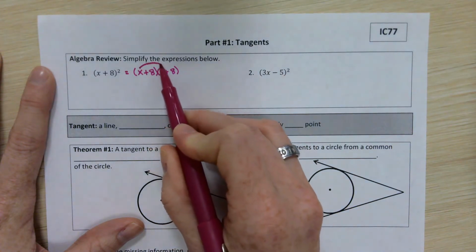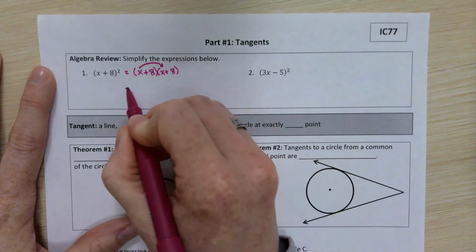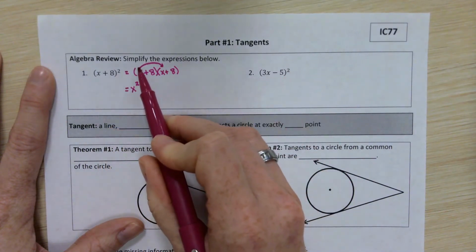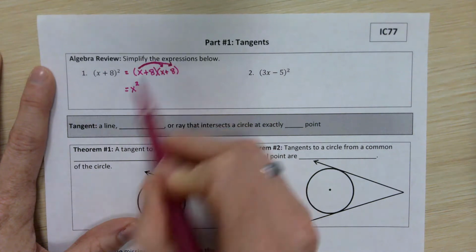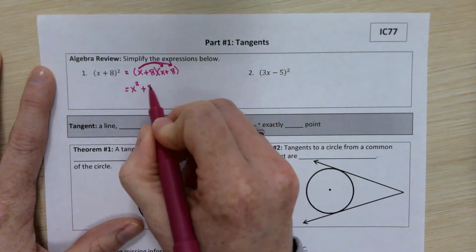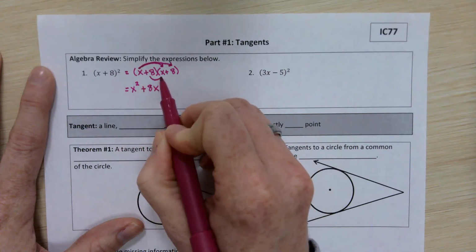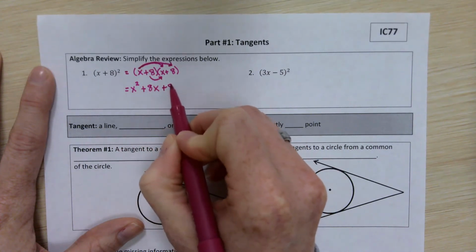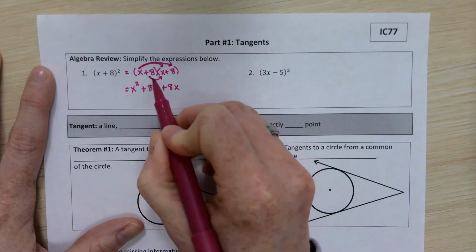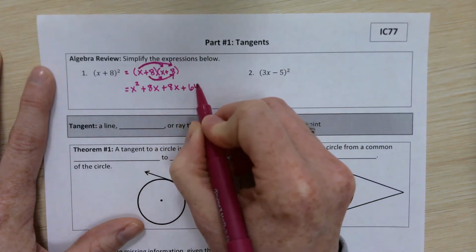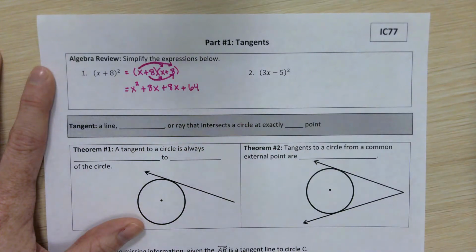X is going to multiply by x, which will give us x squared. X will also multiply by positive 8, giving us a plus 8x. And then positive 8 will multiply by x to give us another positive 8x. And last but not least, positive 8 times positive 8 is positive 64, so plus 64.